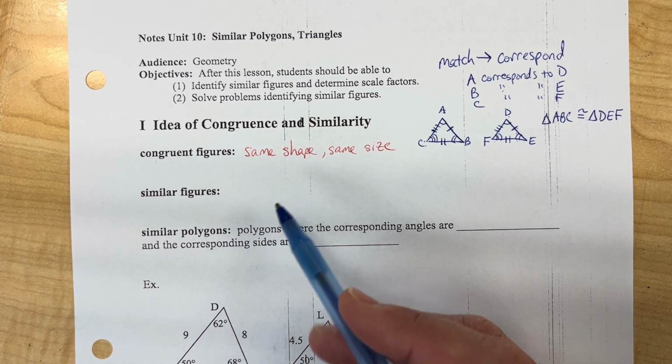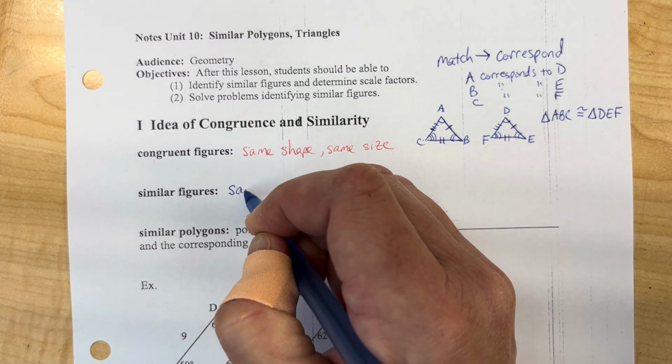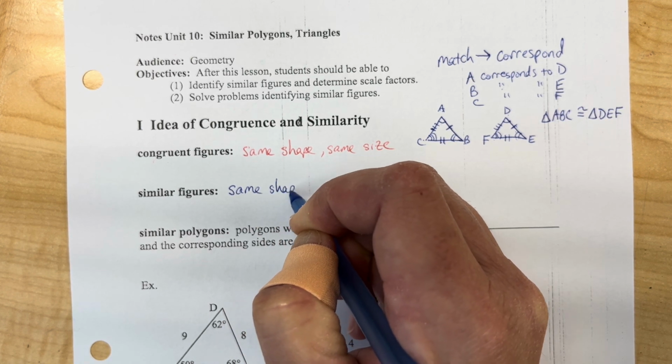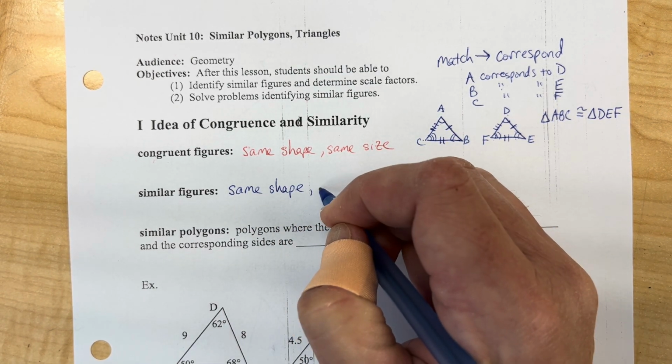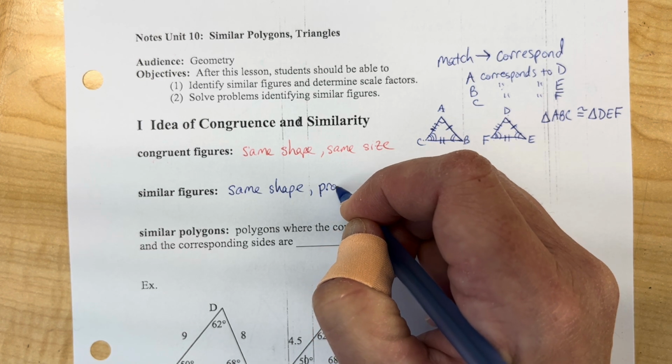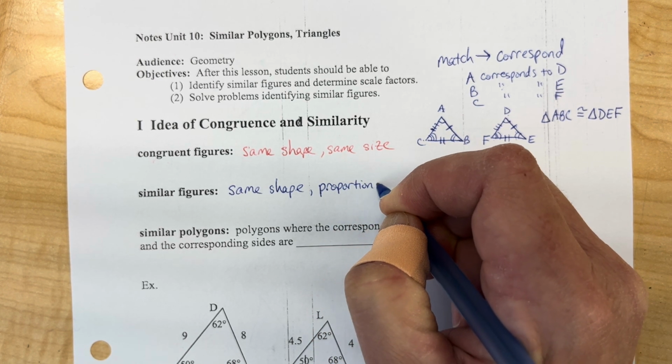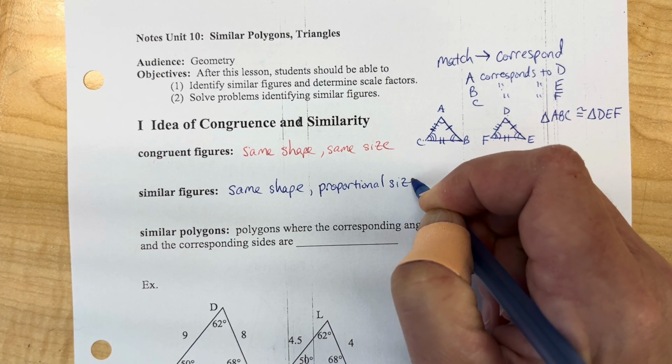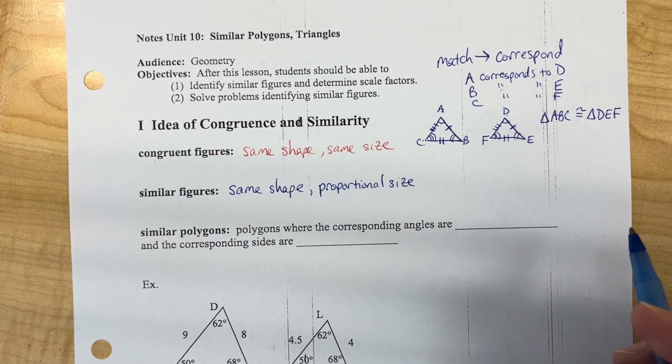Similar figures, they also have the same shape, they look similar, but the sizes are not the same. We say that the sizes will be proportional. Proportional size. We'll come back to that in a moment.